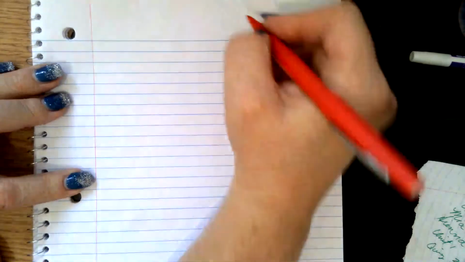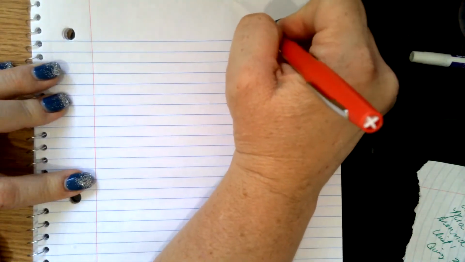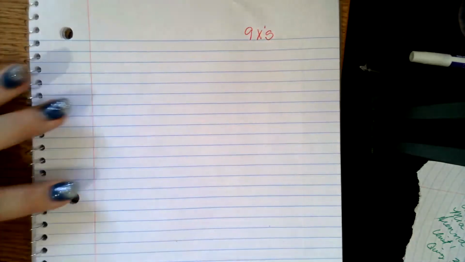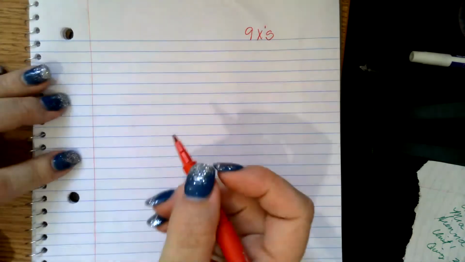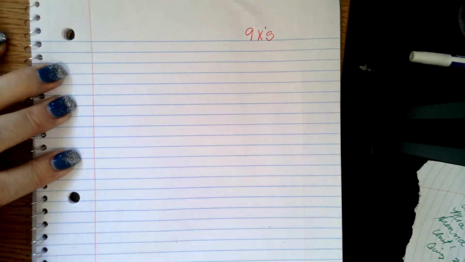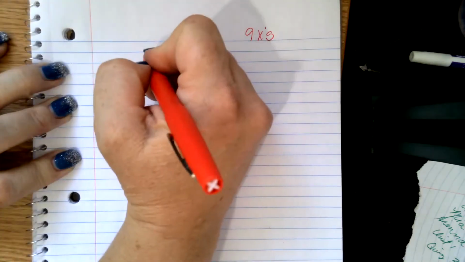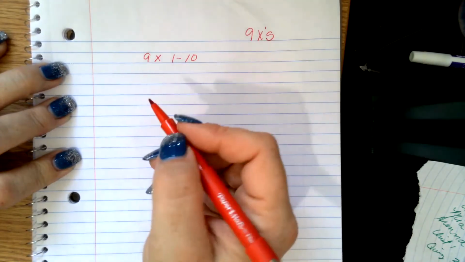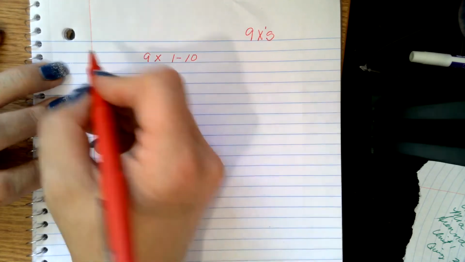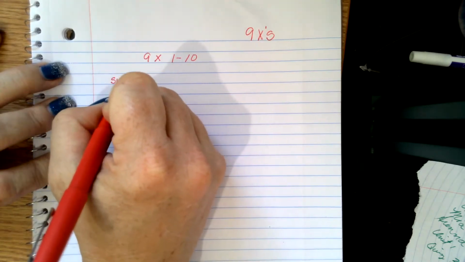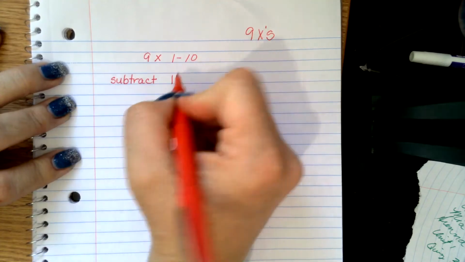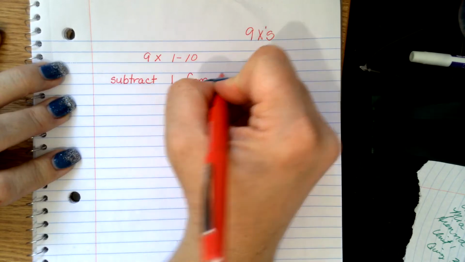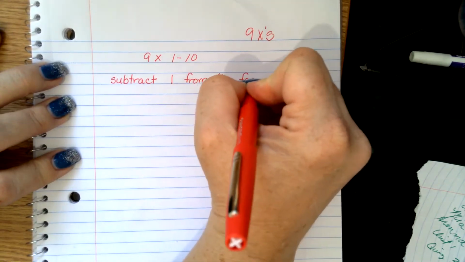So, nines. There is a pattern. When multiplying 9 times a number from 1 to 10, you're going to subtract 1 from the factor being multiplied by 9.